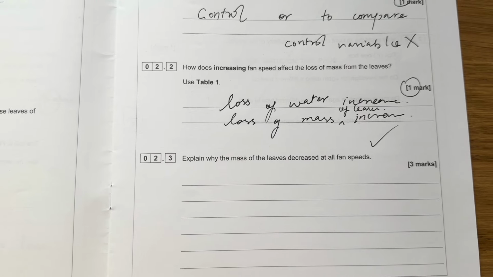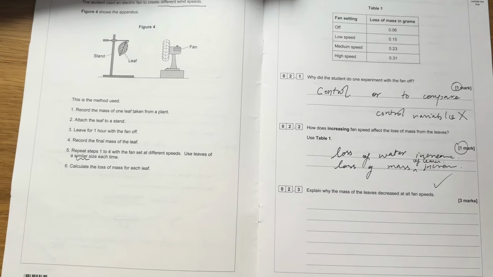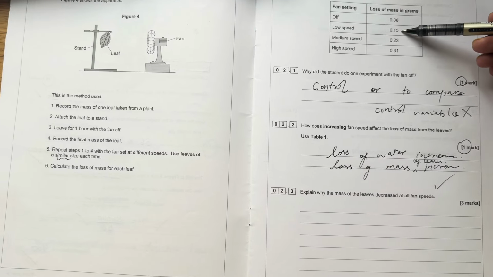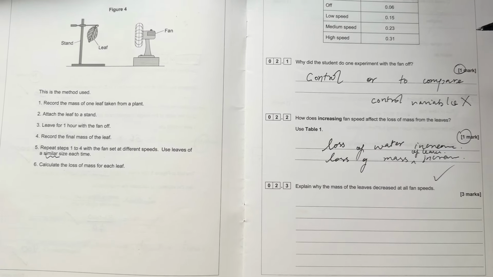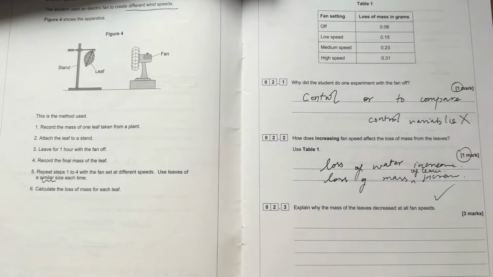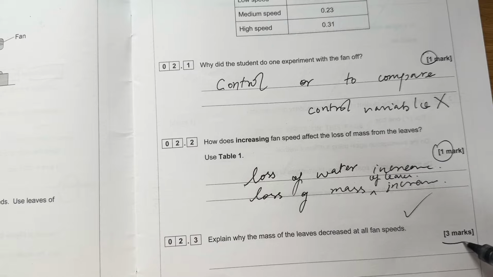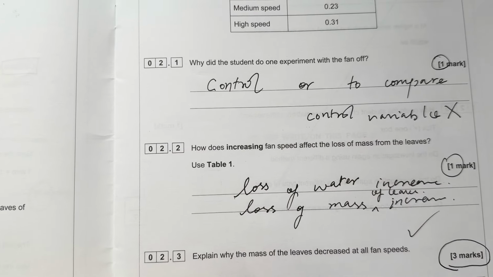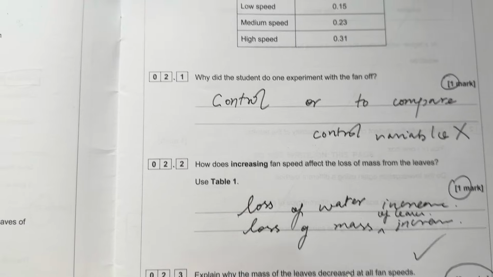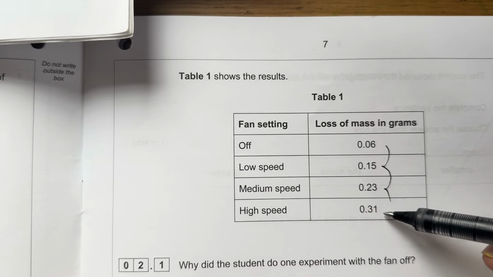Explain why the mass of the leaves decreased at all fan speeds. Now they're asking you, why did the mass keep decreasing at all fan speeds? Now, this is where students get a little confused. This is a 3 mark question, and they're asking mass of leaves decrease. And when they look at the table, they're going to see, oh, the values are increasing.